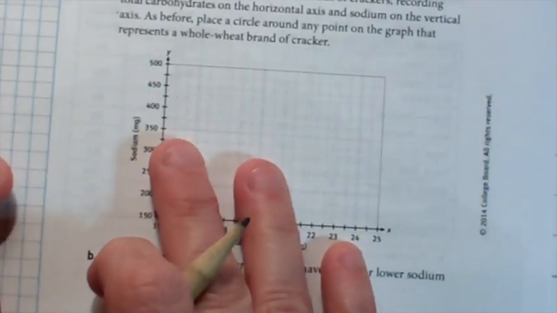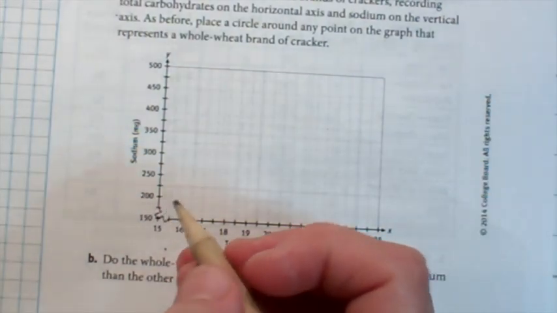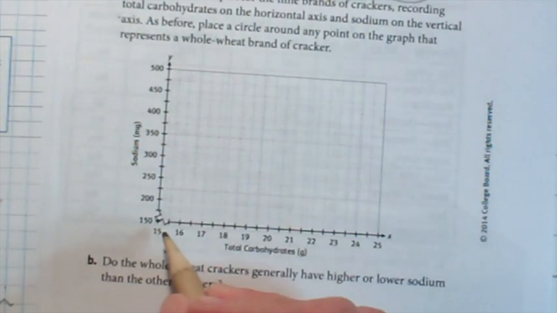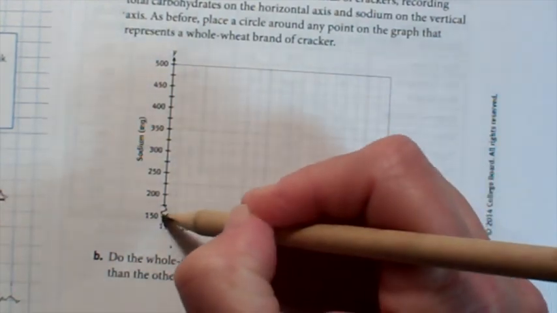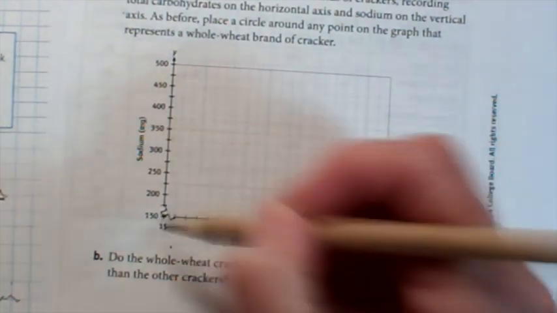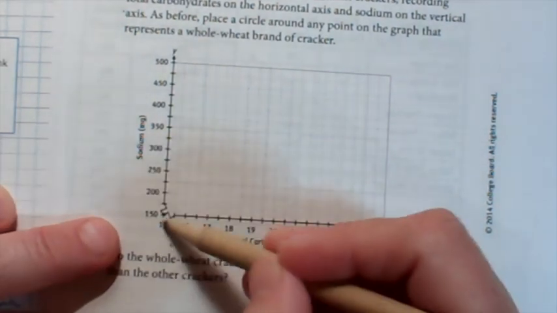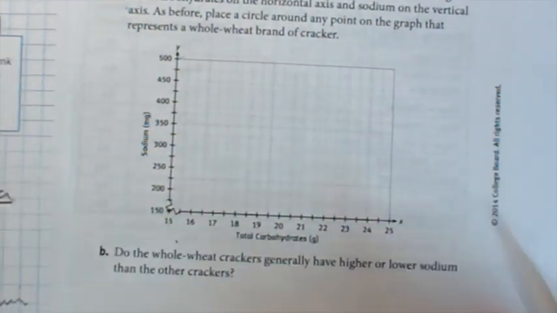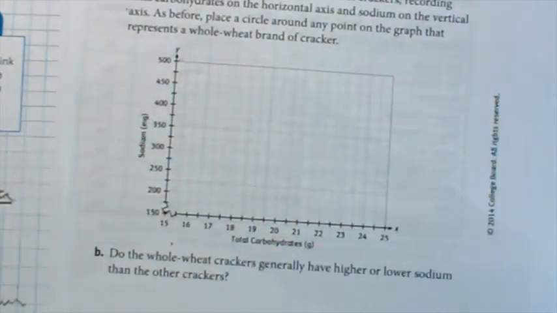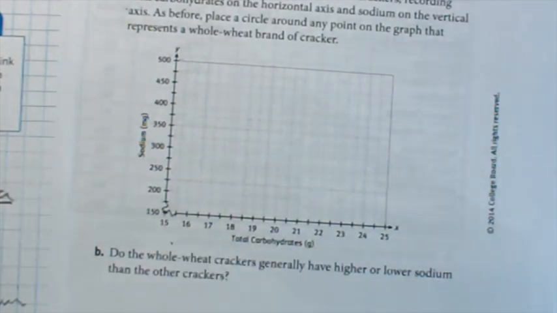So now we're looking at the association between carbohydrates and sodium. So let's plot those. Again, now they have broken both axes. They're starting at 15 instead of 0 for the number of carbs, and they're starting at 150 instead of 0 for the amount of sodium. And what that's going to do is zoom in on our data. If we started from 0 and had to go all the way up to 500, our graph would be enormous and all of our data would be clustered in a tiny little point. So by breaking the axes, we're spreading the data out and making it easier to see.